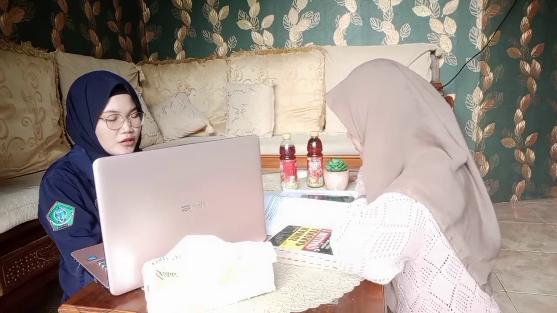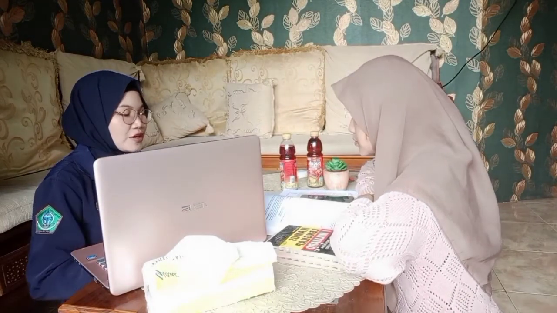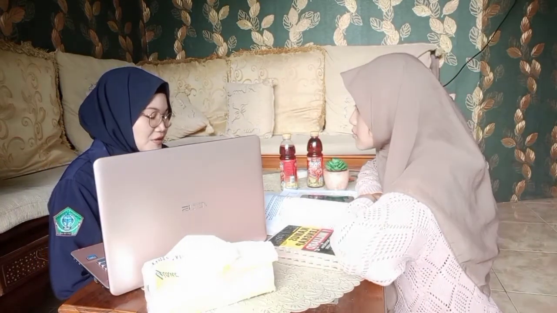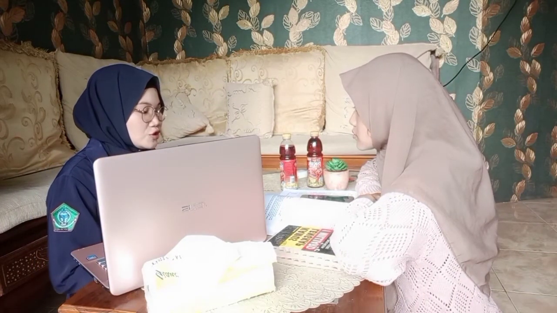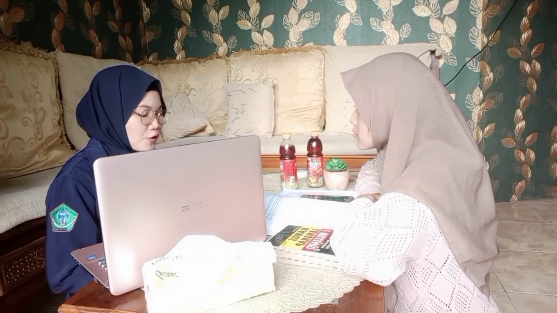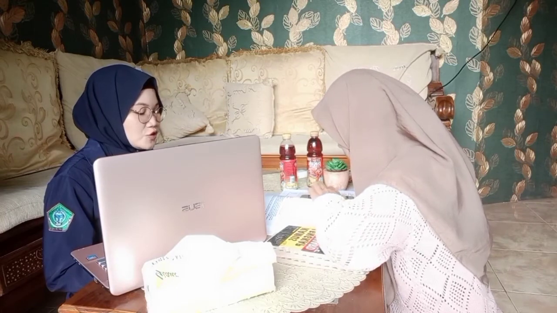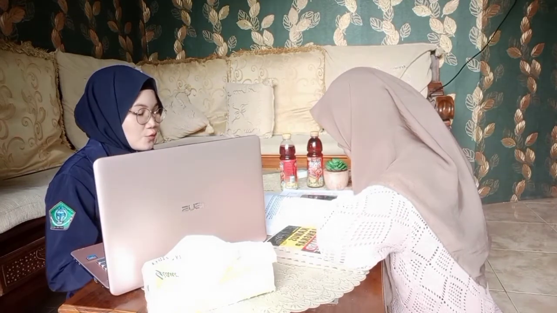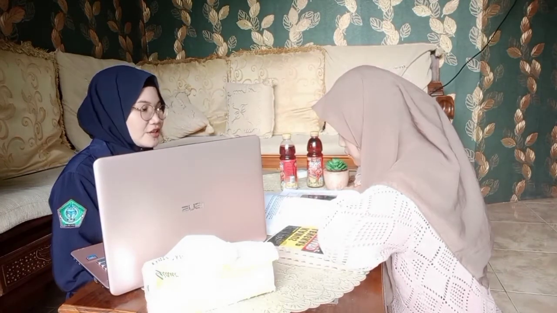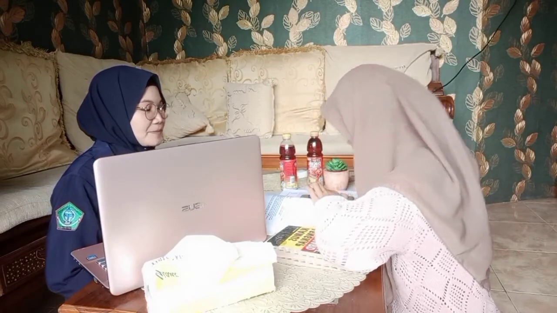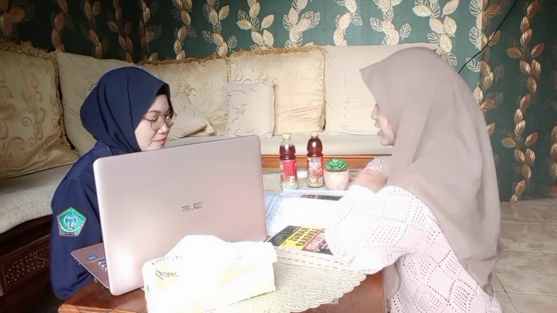Okay. Okay, and then let's we move on. Let's we dig deeper about this text. I want you to pour this text into its generic structure. Where is the reorientation? Where is the orientation? Where is the complication? Can you find it? I will try. Yes.